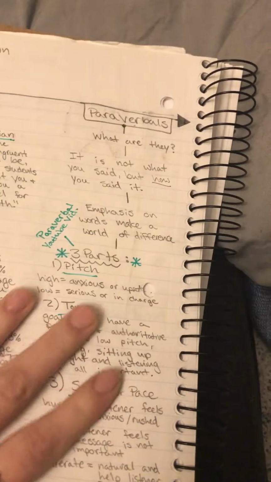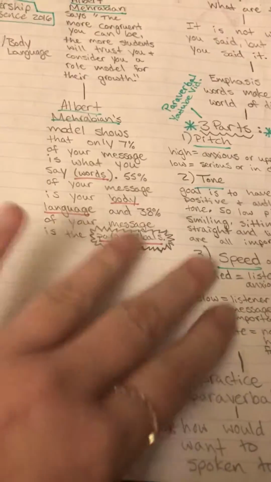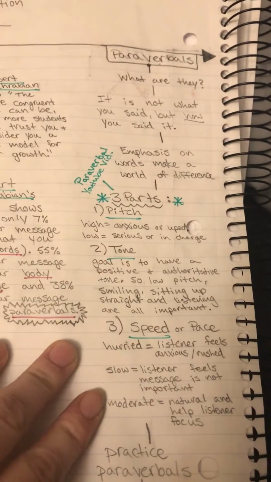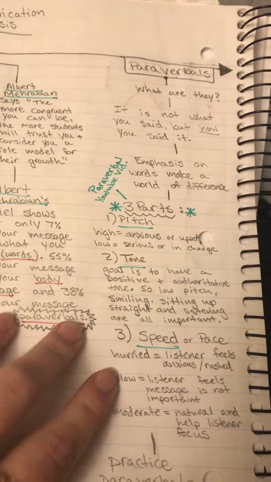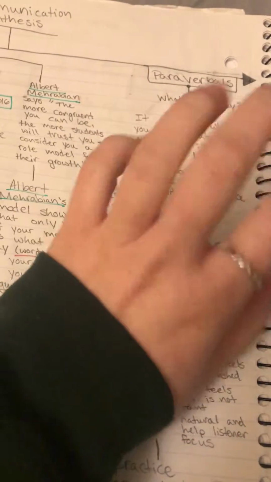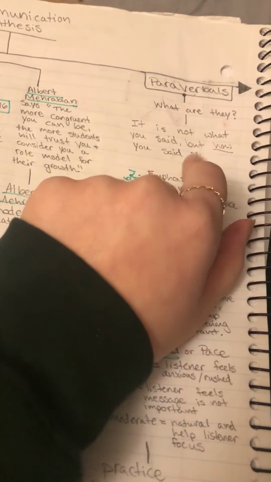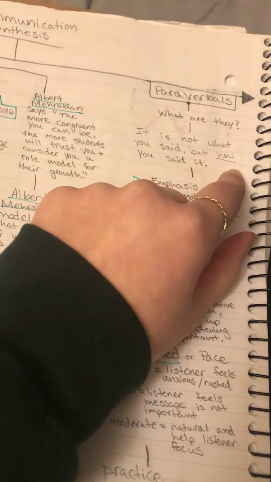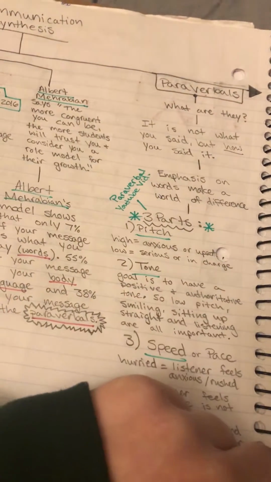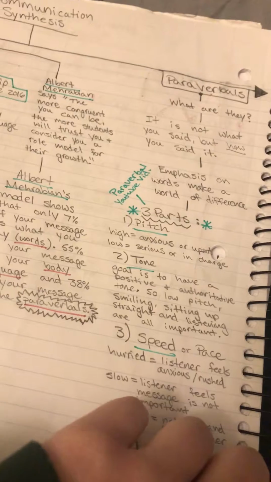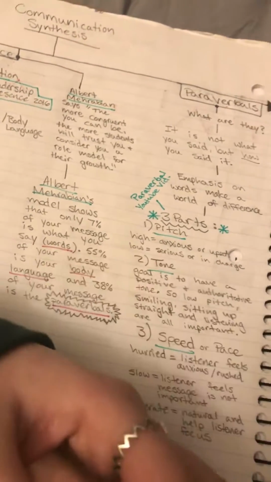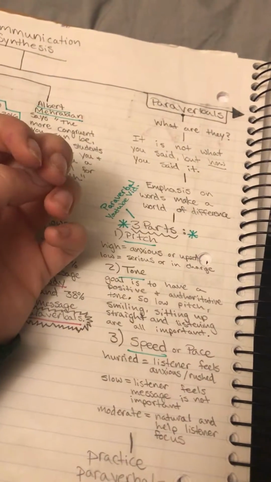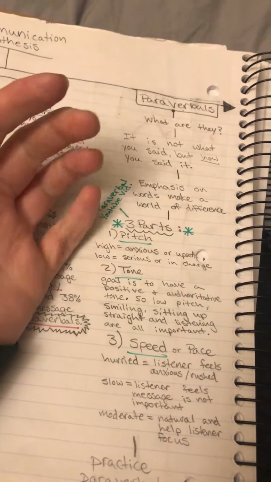Now for paraverbals, I gave you a mini definition of what it was, and I think the best thing that explains it is not what you said, but how you said it, and the how is really important. Paraverbals is really explaining the way in which we speak. So your pitch, your tone, and your speed are all really important.